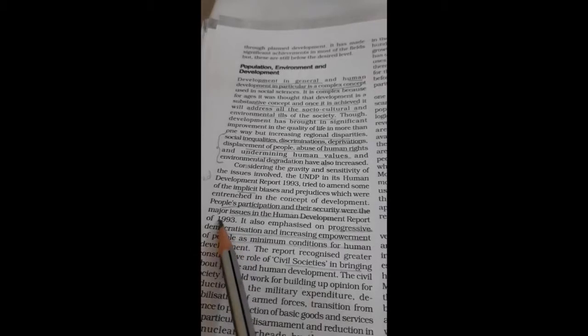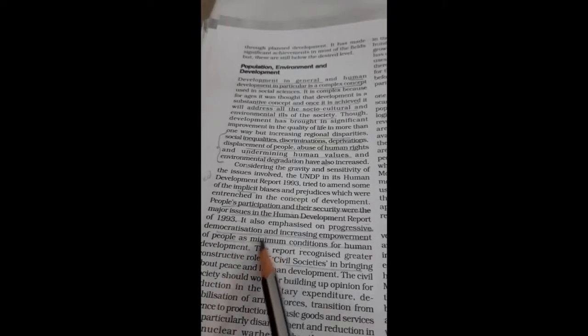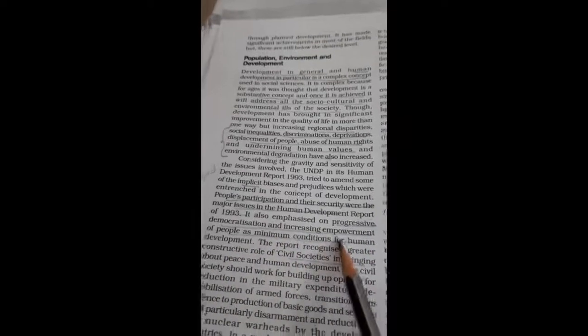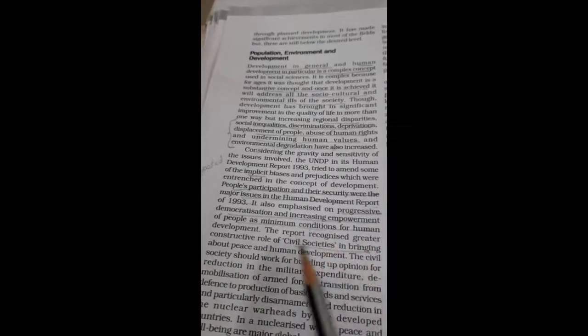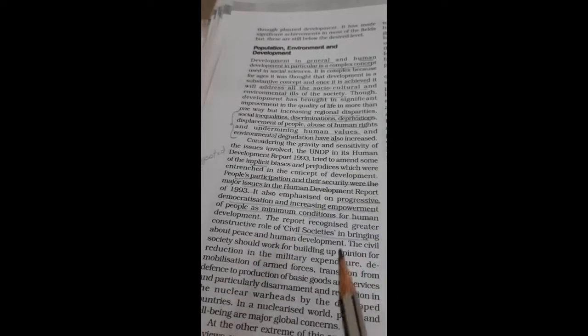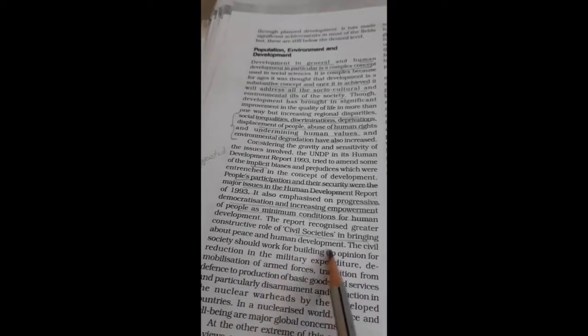The report of 1993 laid more stress on the human values, on social empowerment. It emphasized the progressive democratization and increasing empowerment of people as minimum conditions for human development. Understood? This is important. The report recognized the greater constructive role of civil societies in bringing about peace and human development.